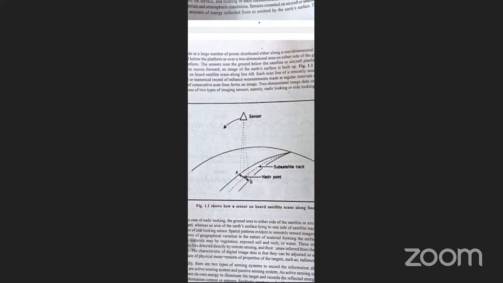Here the satellite is moving and scanning along A and B, that means it is moving along the track between A and B, along the center point.